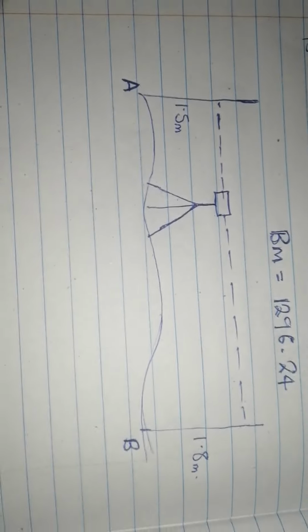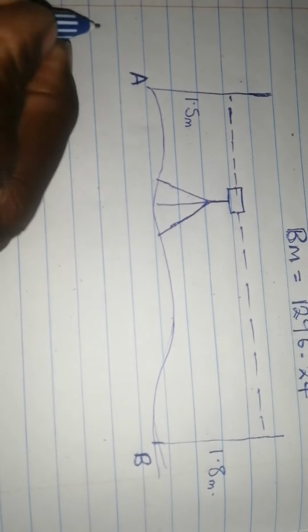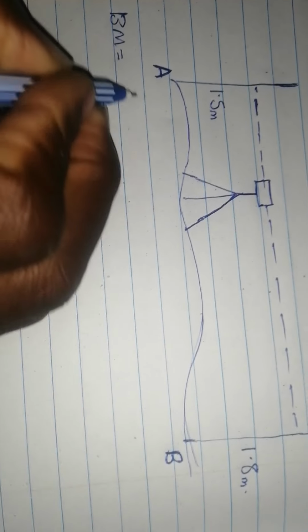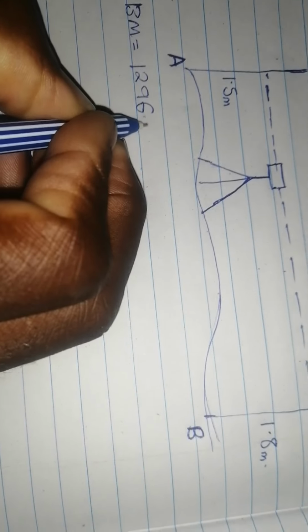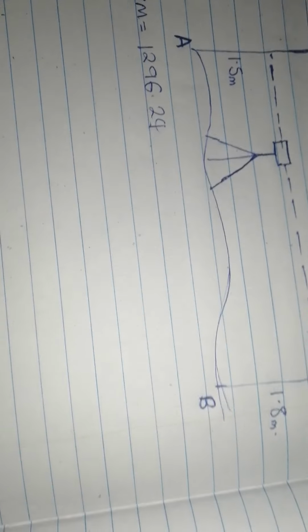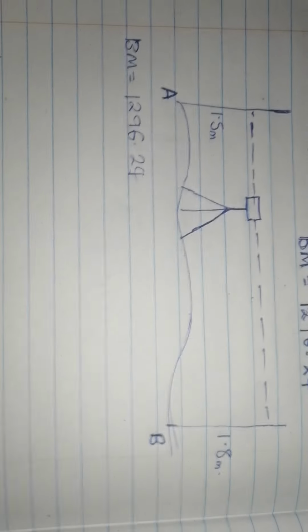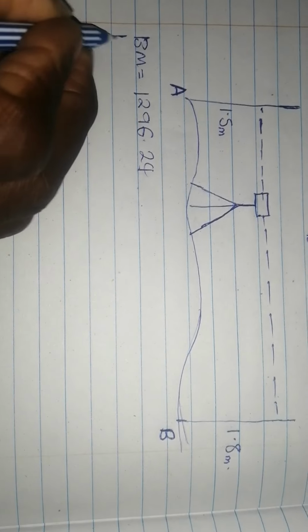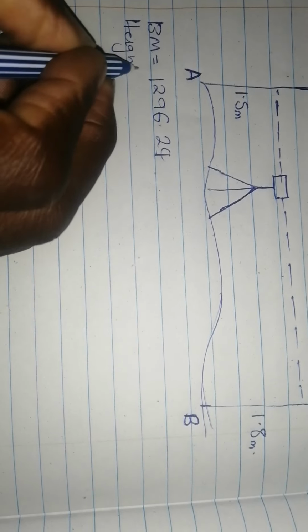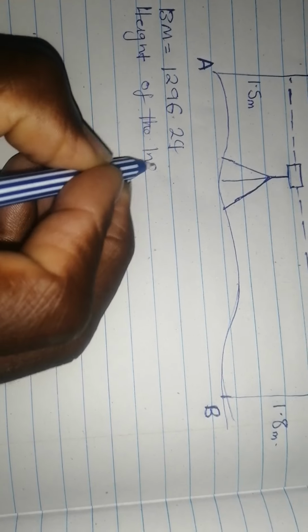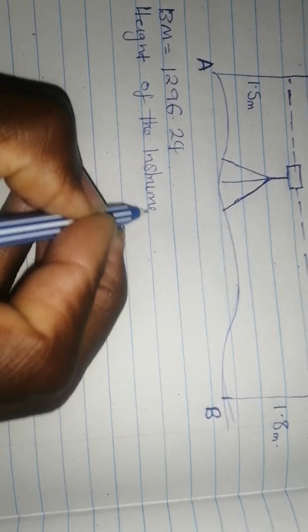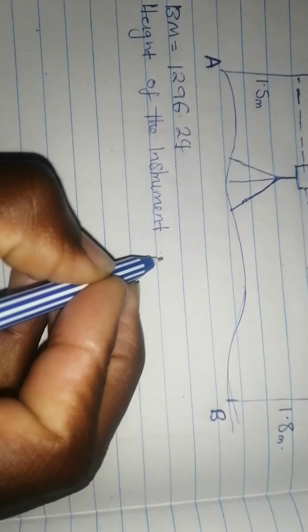So what am I saying? We have been told that the benchmark is 1296.24. For us to start calculating, we need to know the height of the instrument. In this case, what is the formula?